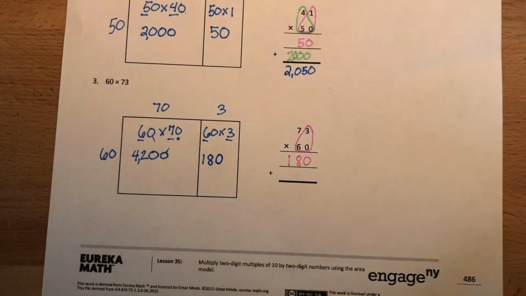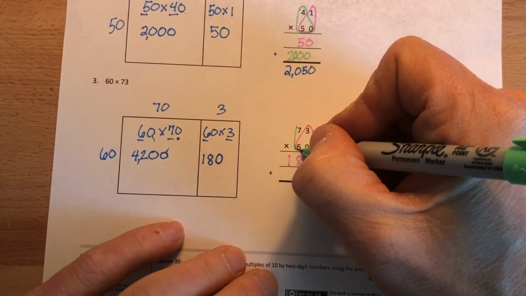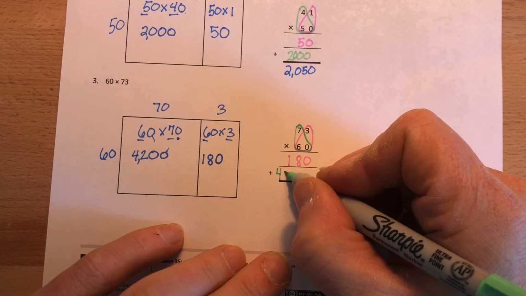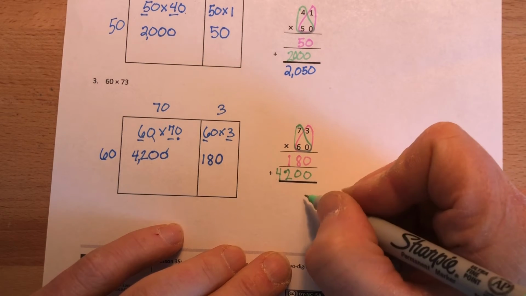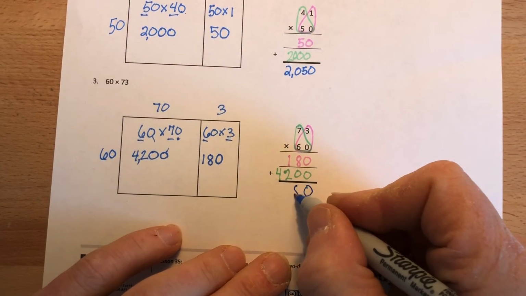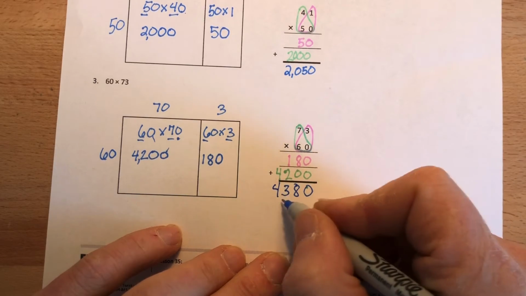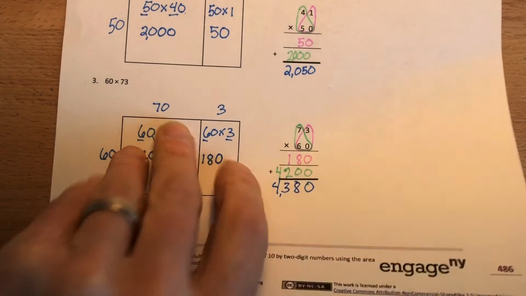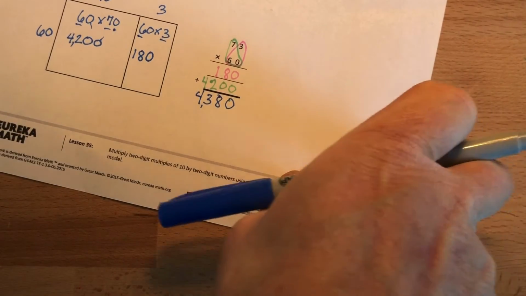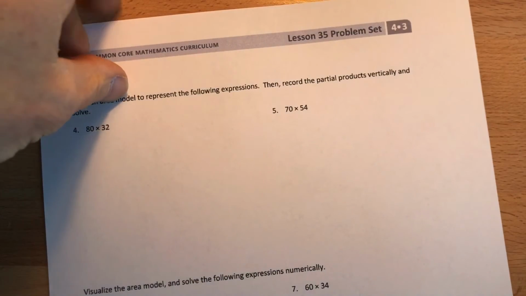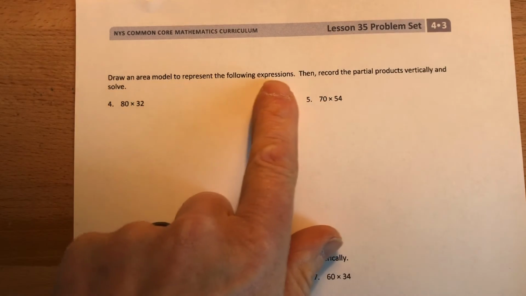And then what I say is, all right, what is 70 times 60? That comes out to be 4,200, just like that. I add those up, using my blue pen here: 0, 8, 3, and 4. 4,380. Cool. All right, let's move on to the next one. Remember, you want to look back at your work and feel pride. Okay, so now it says, draw an area model to represent the following expressions.